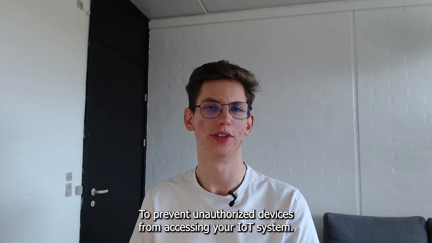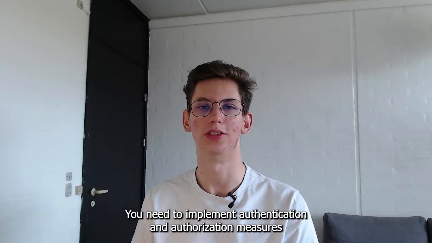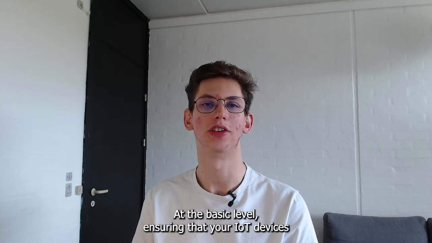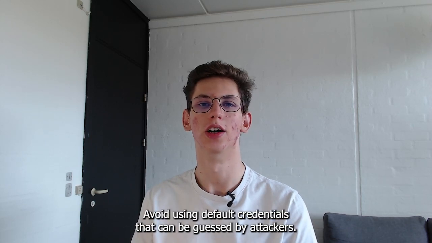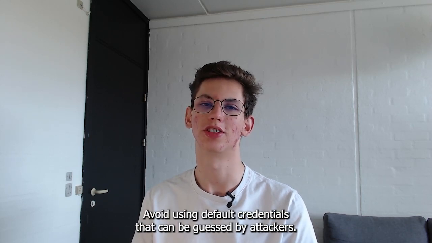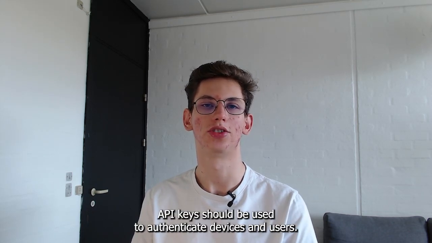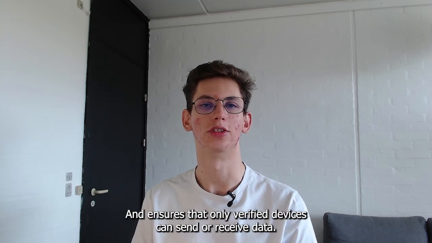To prevent unauthorized devices from accessing your IoT system, you need to implement authentication and authorization measures. At a basic level, ensuring that your IoT devices are protected by a strong, unique password is critical. Avoid using default credentials that can be guessed by attackers. For communication with cloud services or RESTful APIs, API keys should be used to authenticate devices and users. This prevents unauthorized access to your system and ensures that only verified devices can send or receive data.